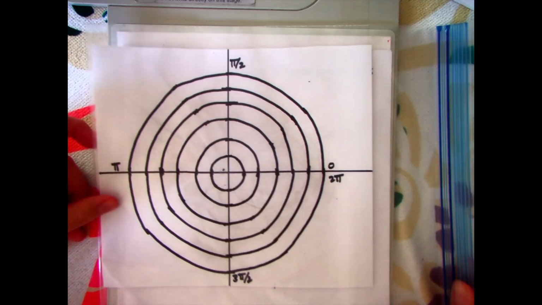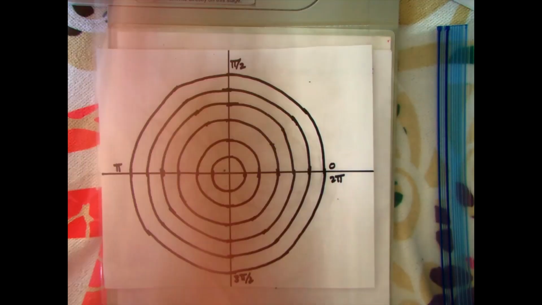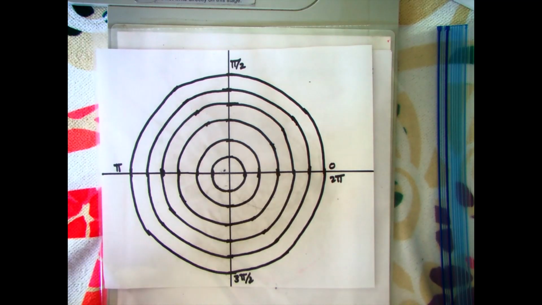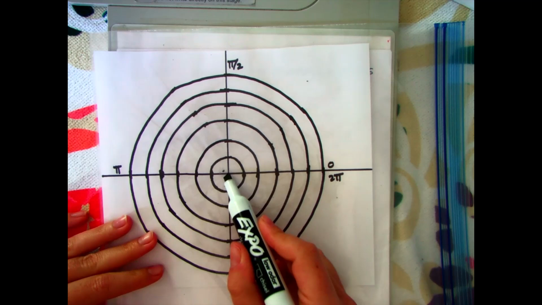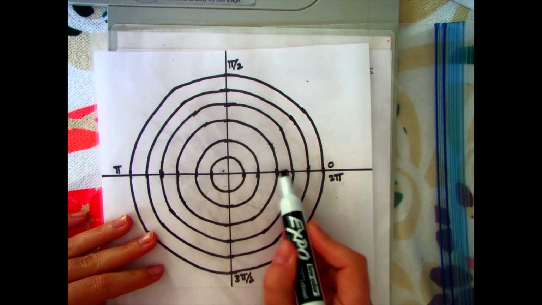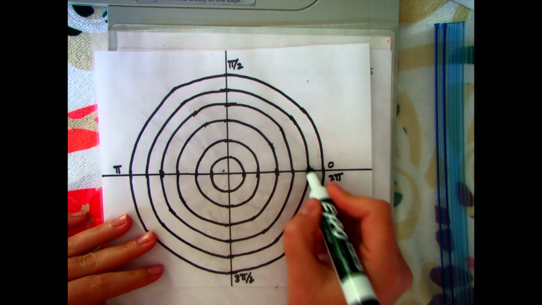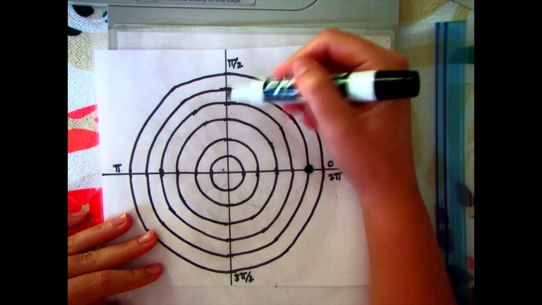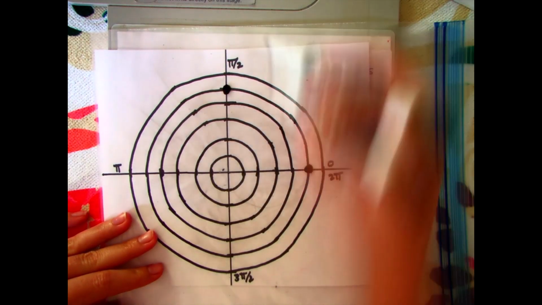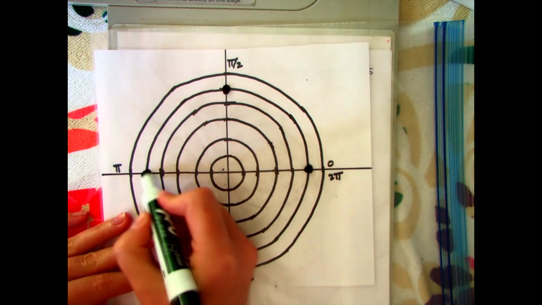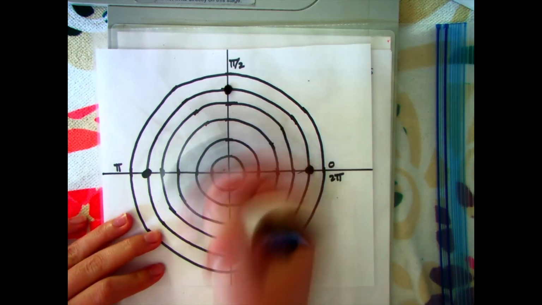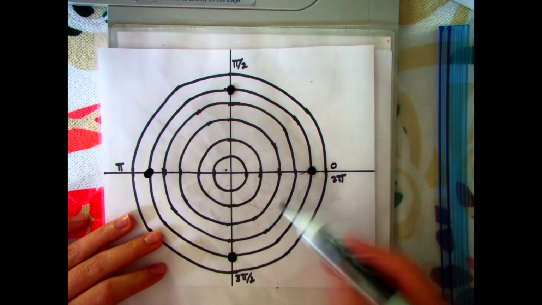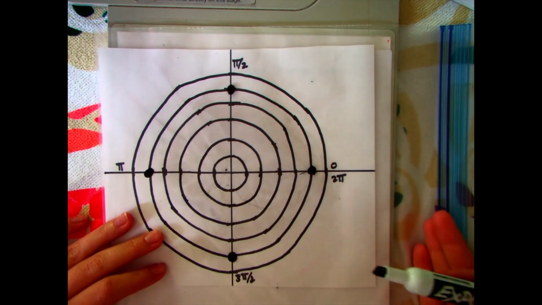So now let's talk about what that means on this graph. So at 0 radians, the radius is 5. So we start here, and we go 1, 2, 3, 4, 5, and we put a point. And then same thing for pi over 2, it was up at 5. Pi, 3 pi over 2, and then back to 2 pi. So in this instance, it may be a little bit difficult to see that it is in fact making a circle.